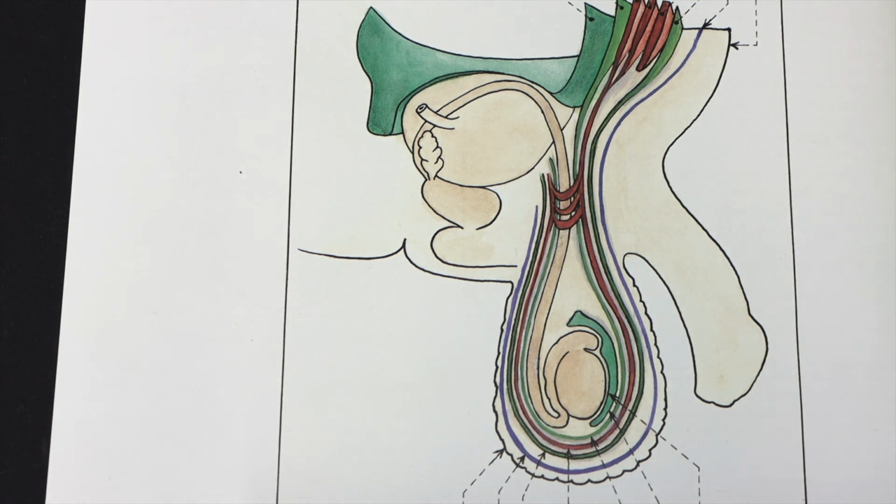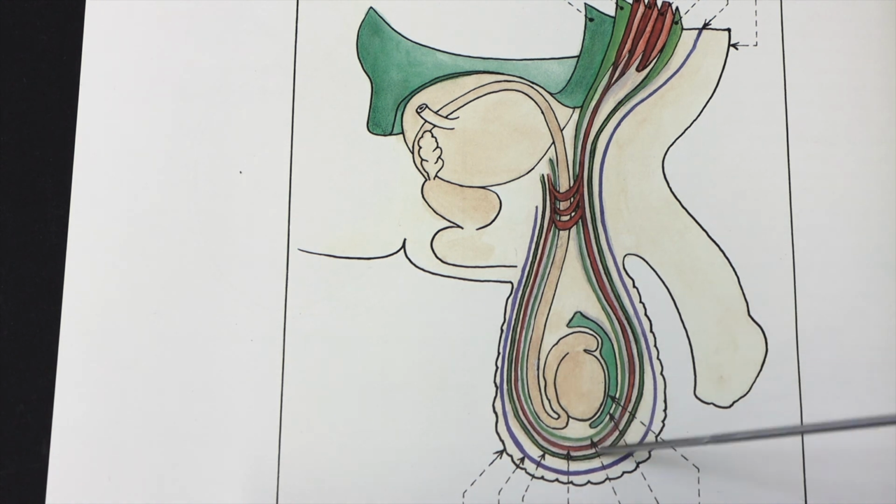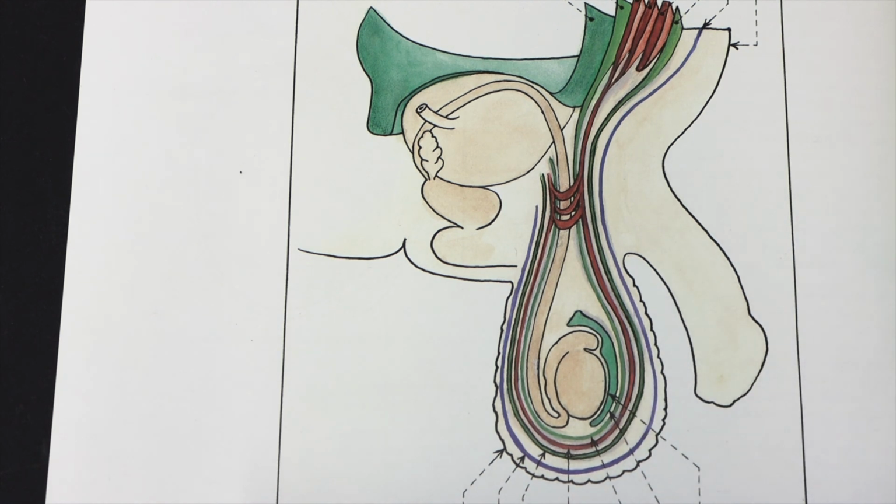Vice versa, when the weather is very hot, these muscles relax, and the scrotum goes downward and is loosened.